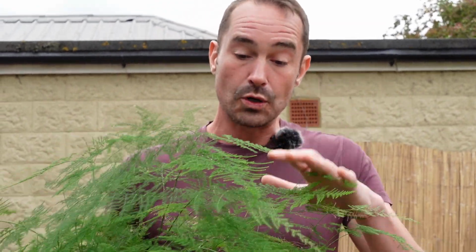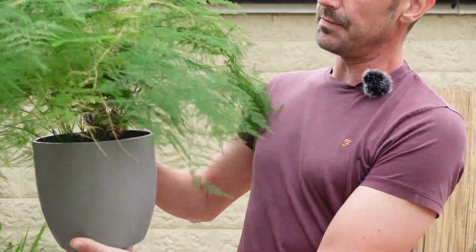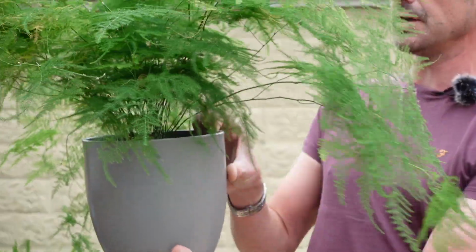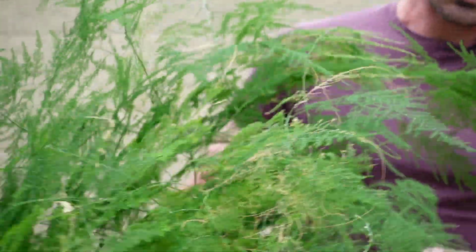so they tend not to flower. But they are grown for the foliage, and I think if you look at it, it almost looks a little bit like a mini tree, like a bonsai tree almost, with its canopy and its stems growing. I think it's absolutely stunning.